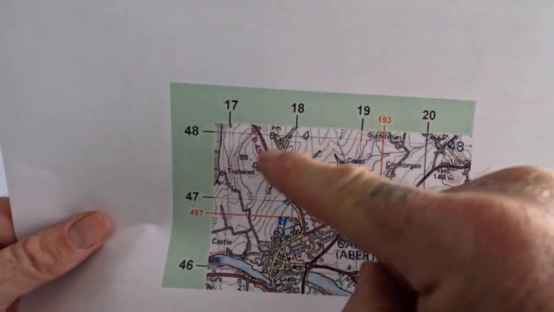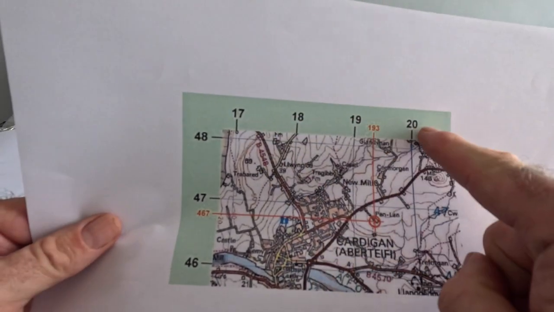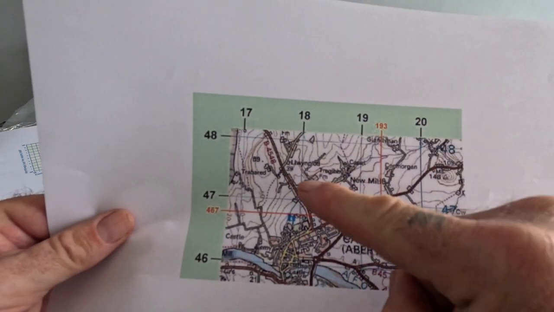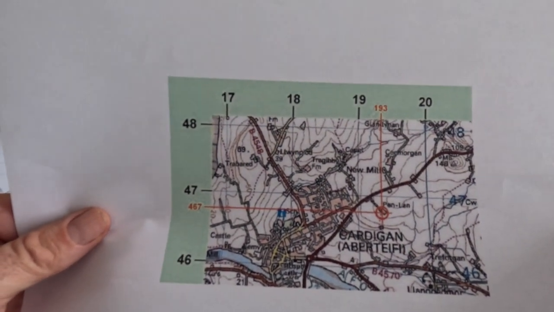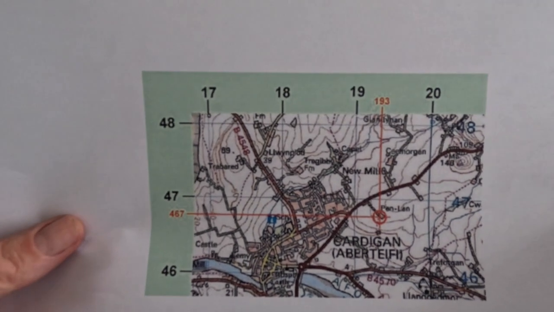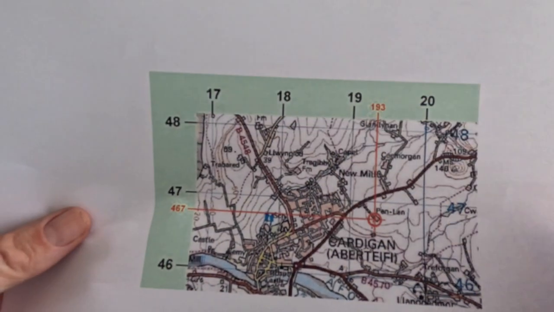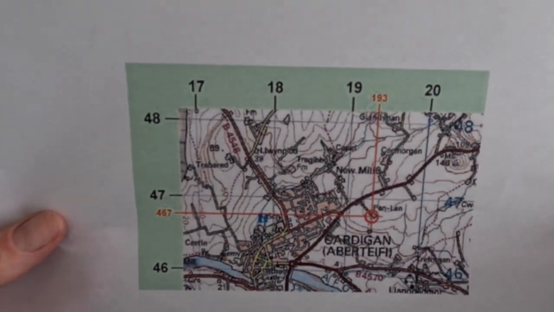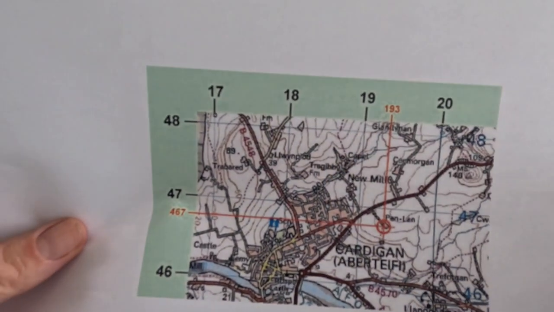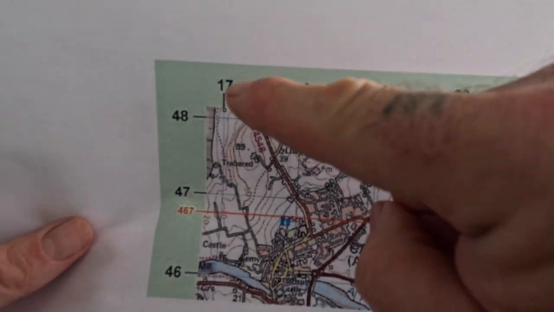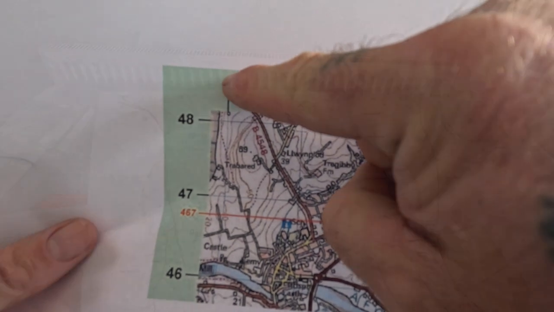So these numbers you see on your map, these ones going across are called the eastings, and these ones going up the side are called northings. When you're reading out the 6-figure grid reference or a 4, you start with the east, finish with the north. There's a well-known phrase, you've probably heard of it: along the corridor and up the stairs. Try and remember that, guys. Along the corridor, that's the first one you read out, and up the stairs.